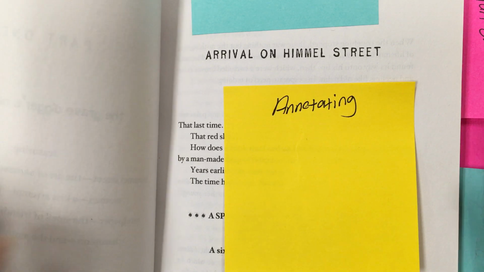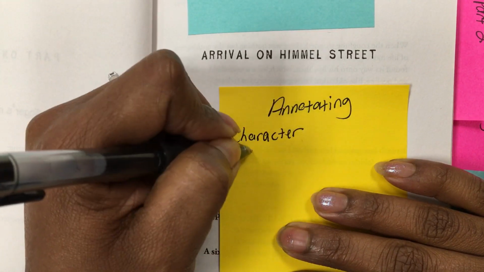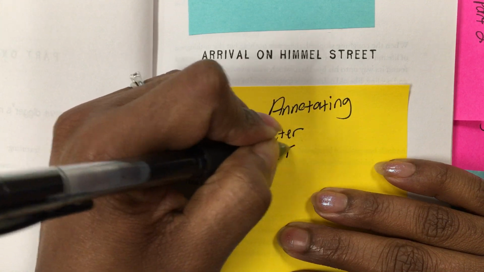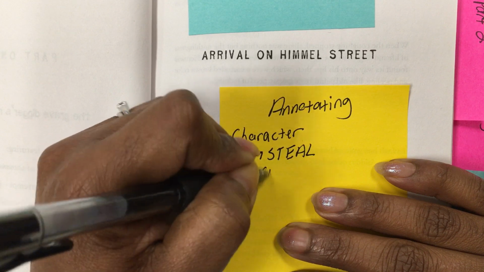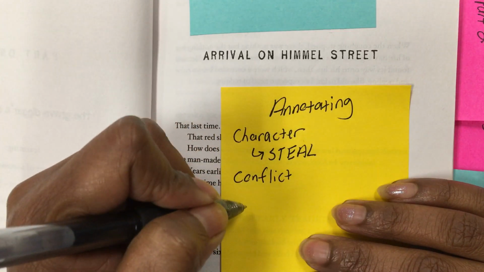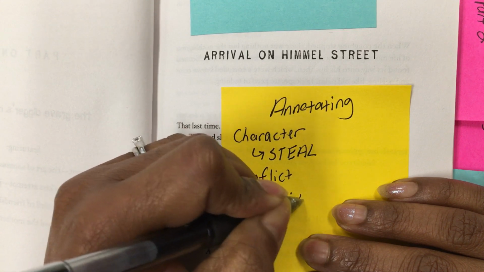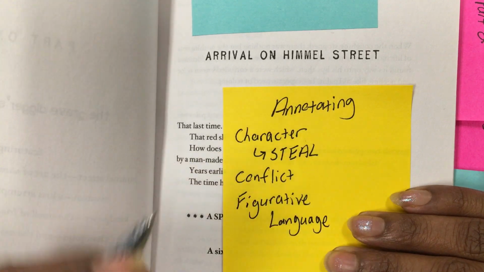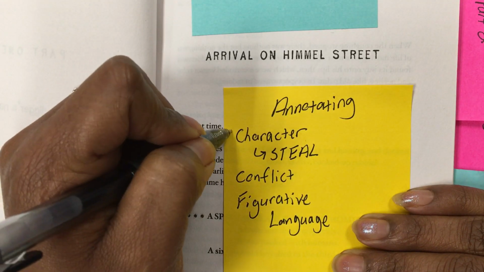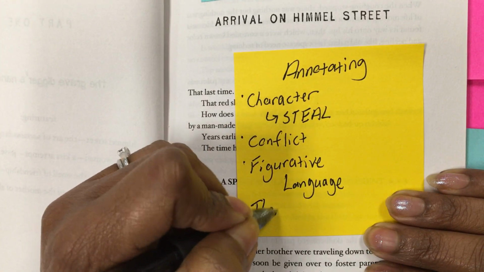Book Thief. So remember, the three main things we're annotating for are character, using steel, conflict, and figurative language. The other thing that I want you to pay attention to and be on the lookout for are theme seeds.